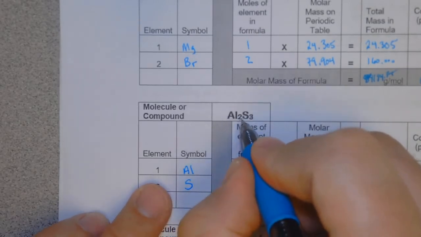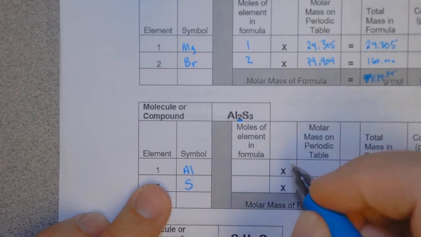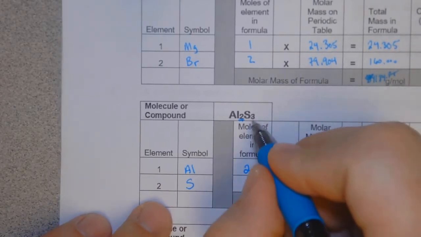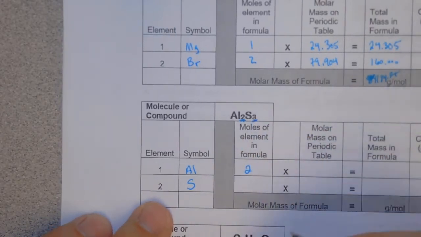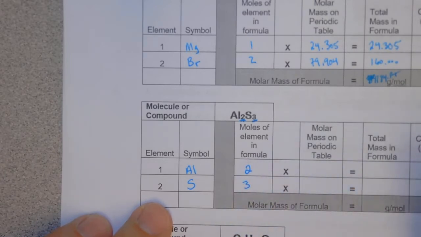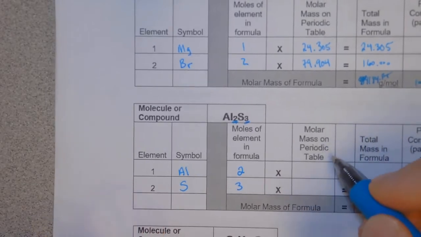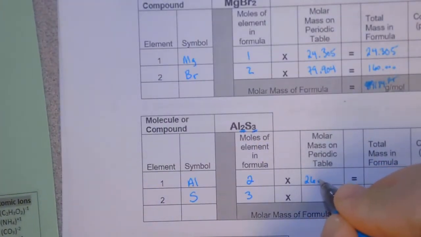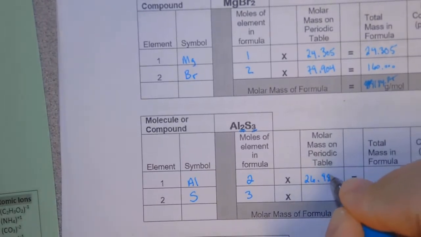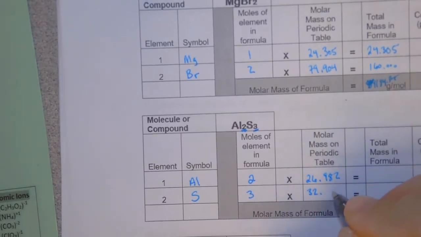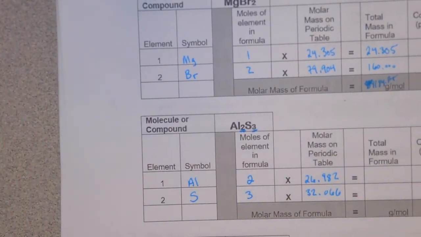For aluminum, I see that I have two atoms there. What that's telling me is there are going to be 2 moles of aluminum in that compound, and since there's a 3 there, that means I'm going to have 3 moles of sulfur to make this compound work. All right, so the molar mass from the periodic table: aluminum is 26.982, and sulfur is 32.066. Both of those came directly from my periodic table.